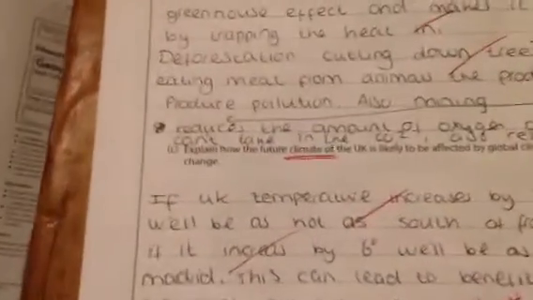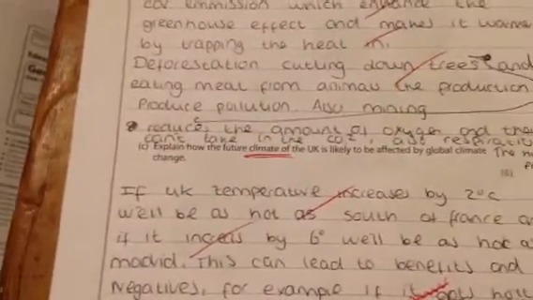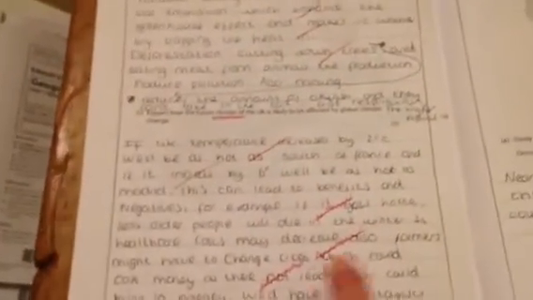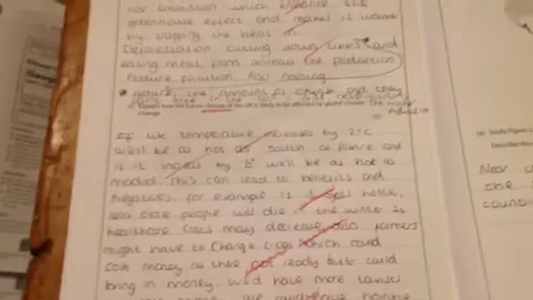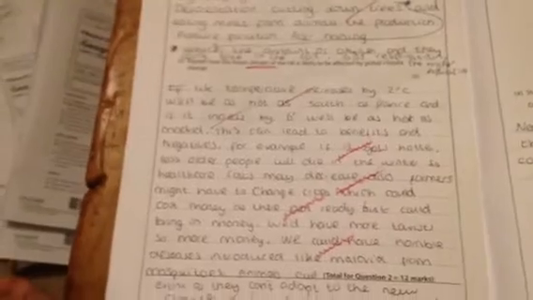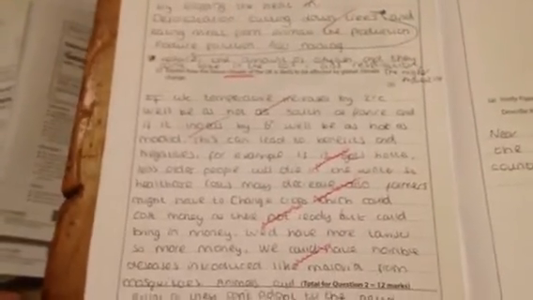This one here caused a little bit of trickiness for people. Part C, explain how the future climate, and that's the key, of the UK is likely to be affected by global climate change. I must admit I did have to read this carefully myself, and I gave a few marks here which I had to take away because they talked about the economic impacts. You've got to focus on the climate, so talk about temperature, precipitation, maybe extreme weather as well, air masses, those sort of things. So it's really important.